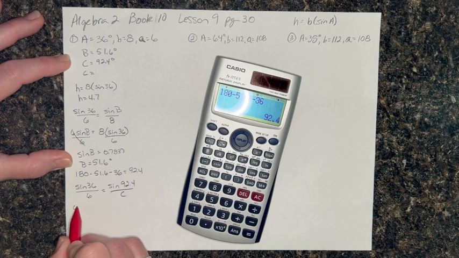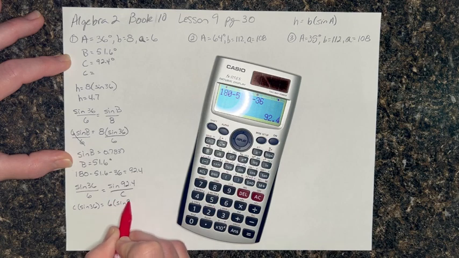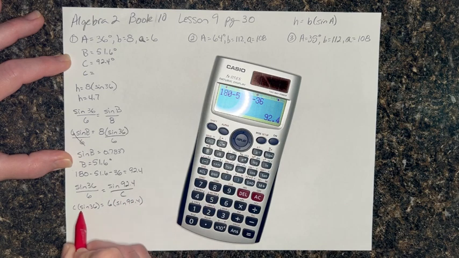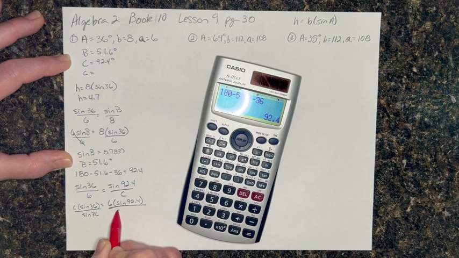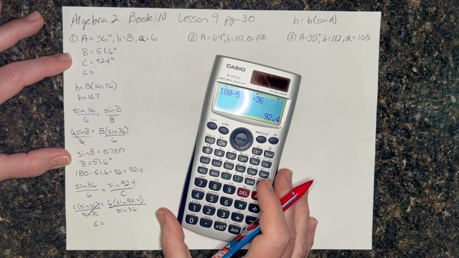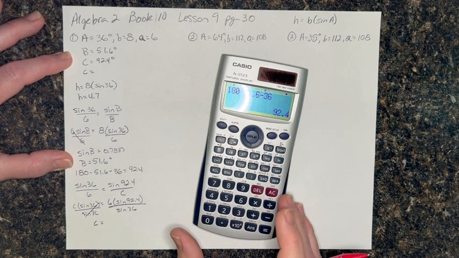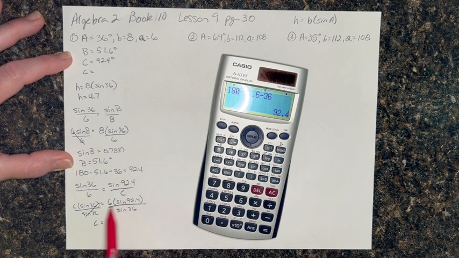So I'm going to have C times the sine of 36 is equal to 6 times the sine of 92.4. Dividing both sides by the sine of 36, and we will find our C. Okay? I definitely don't have enough room to do all of this on this piece of scratch paper. We're going to have to get a different one. So, calculator.